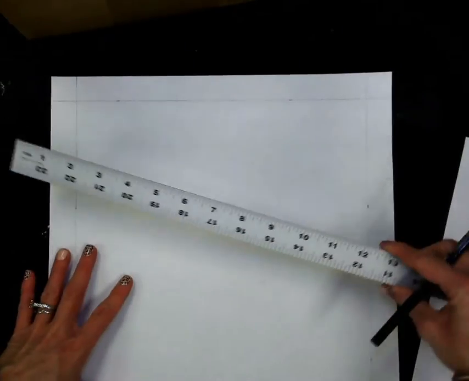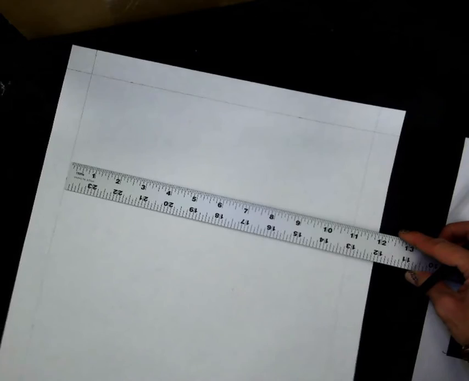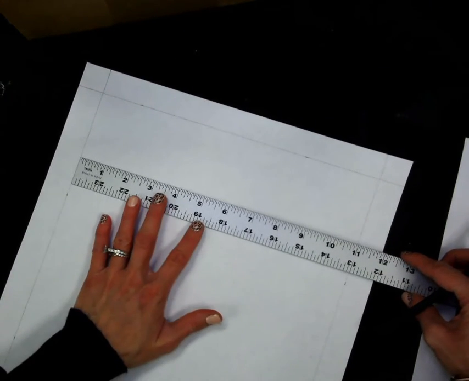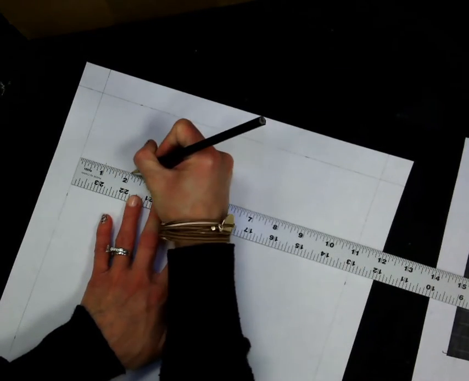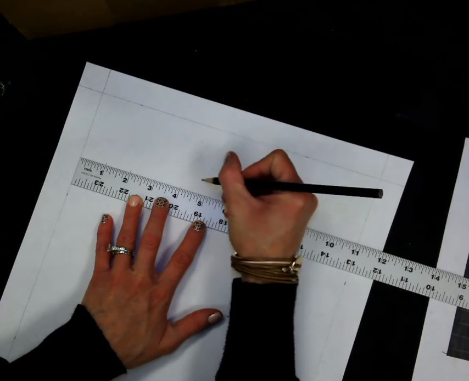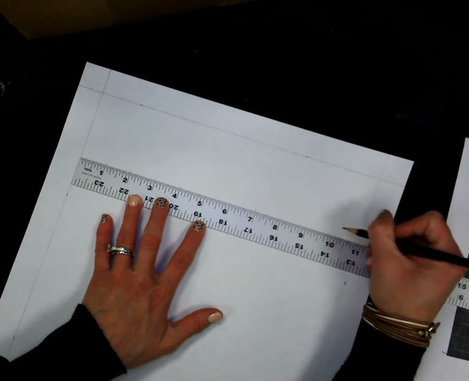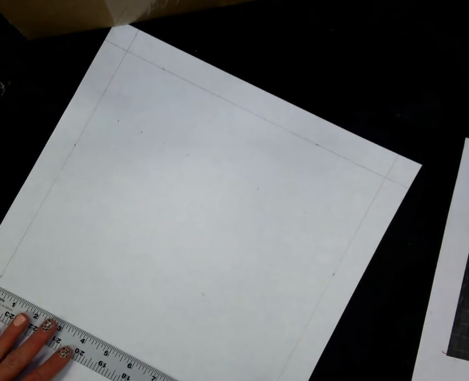Because I'm doing 1-inch squares, I'm now going to measure 1-inch boxes on the inside. You're doing this process the exact same way that you did your 1/2-inch grid, except instead of measuring at every 1/2 inch, I'm measuring at every 1 inch. I line my ruler up with 0 at the edge of my border, and I'm just marking every inch. It's super important that when you're marking your grid and drawing your grid, you draw as lightly as you possibly can.